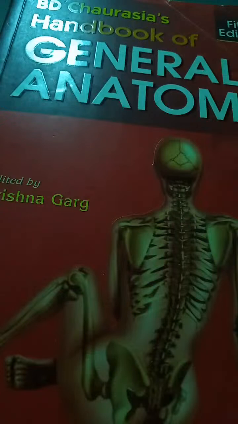Which statement about the coronal plane is incorrect? The correct answer is: divides the body into right half and left half. Define abduction. The correct answer is movements away from the center axis.